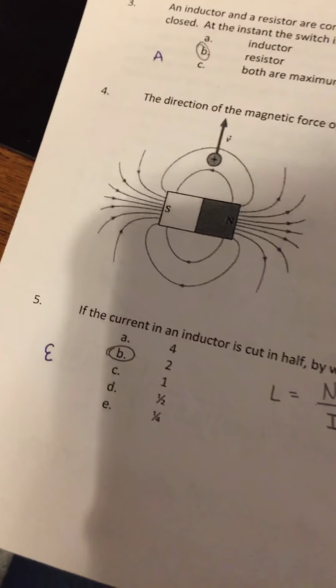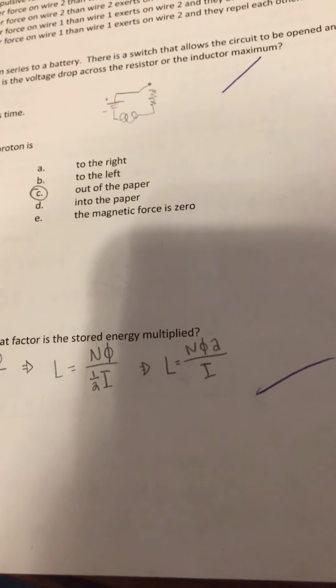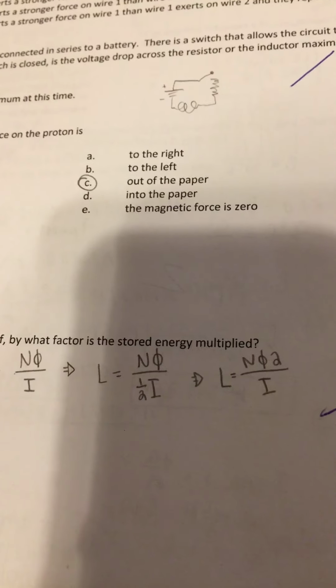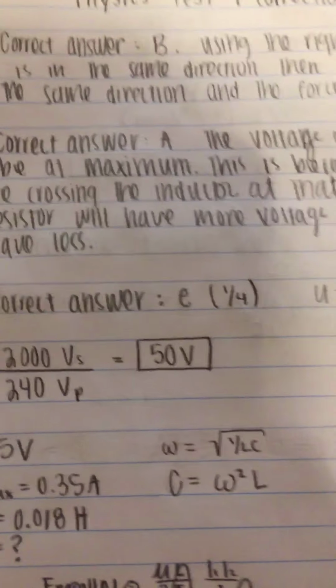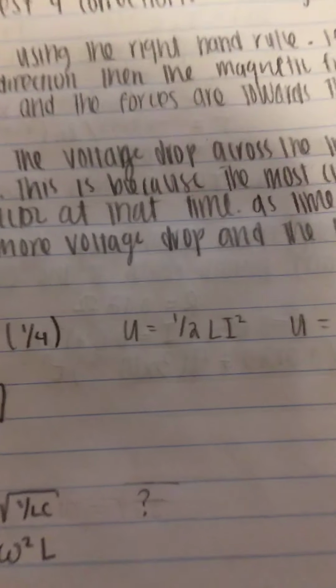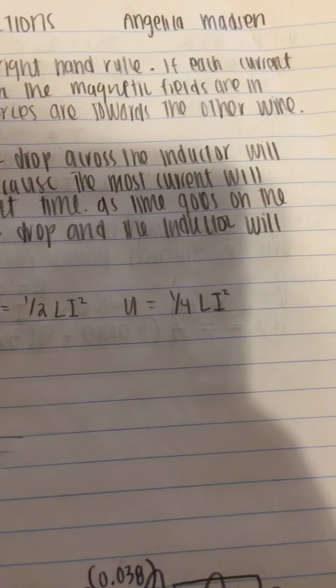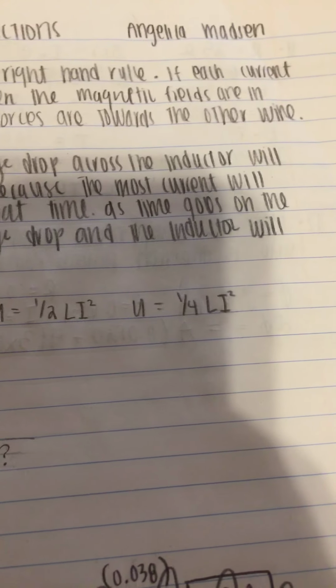Alright, the next problem is number 5. This says if the current in an inductor is cut in half, by what factor is the stored energy multiplied? And I put B. This is the equation I used, which doesn't make sense, so the real correct answer is E. And as you can see for number 5, the correct answer is E, which is 1/4, and this is the correct equation to use. And then when you put the 1/2 in there and square it, it turns it into 1/4. So 1/4 is the answer.